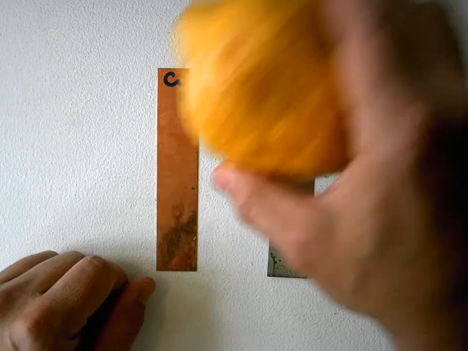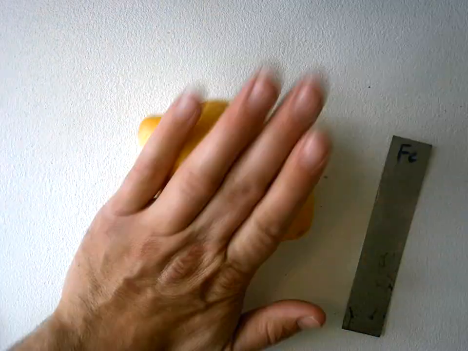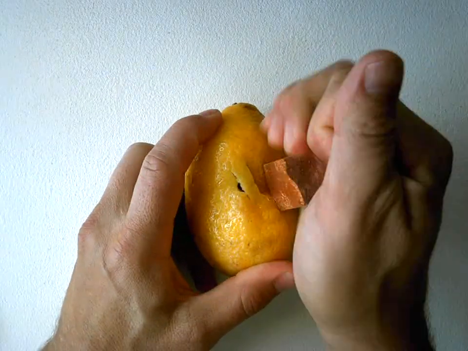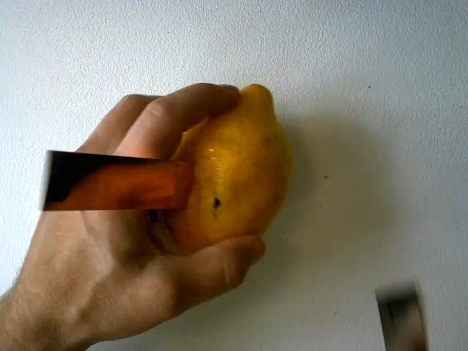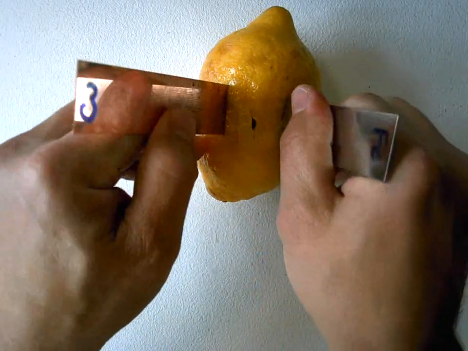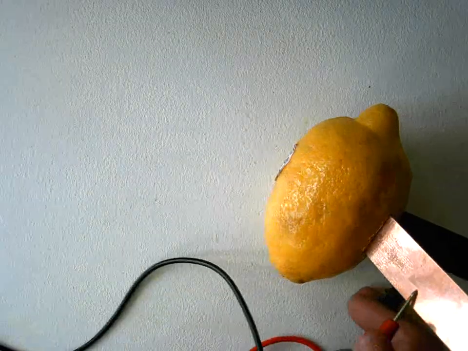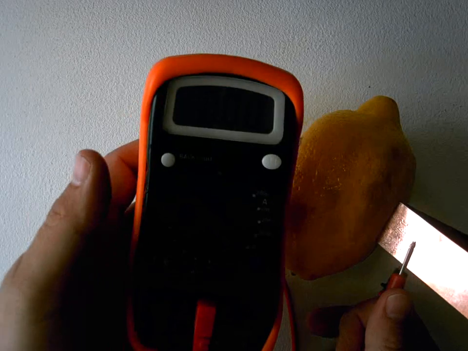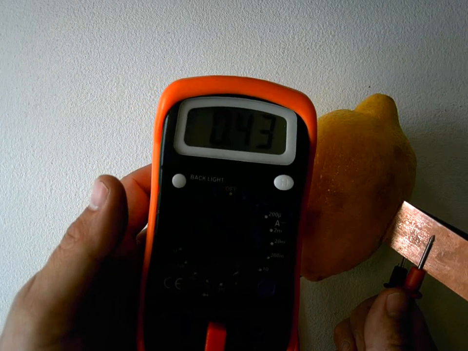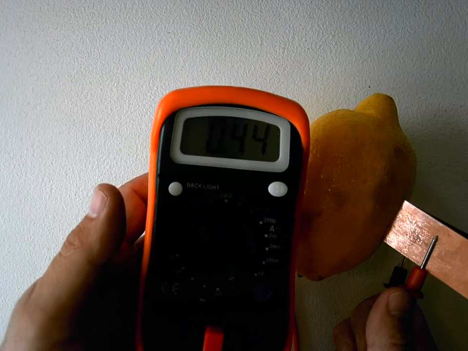And that was the purpose of this lemon. This is an old one, so I'm going to get those juices flowing again. If I can get this copper in here, and this iron in here, and there is any juice connecting these two metals, when I touch this together now, you notice that I am now seeing a voltage created. Two metals stuck inside a lemon are creating electricity.